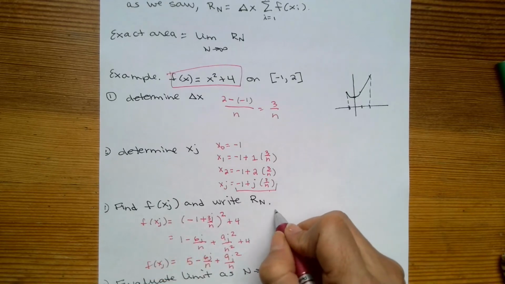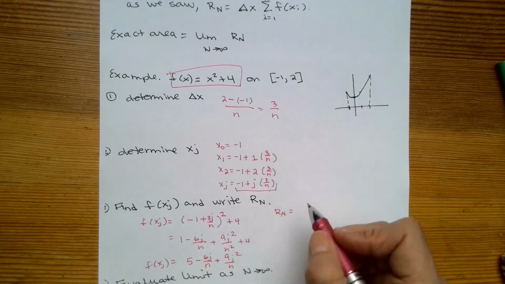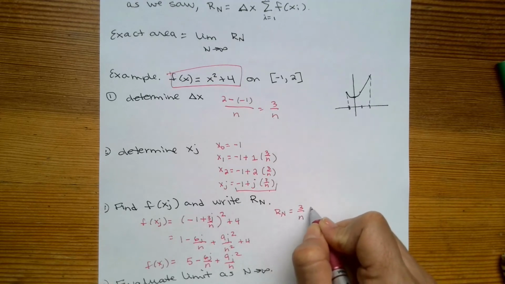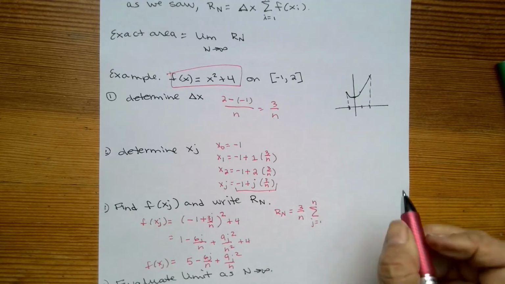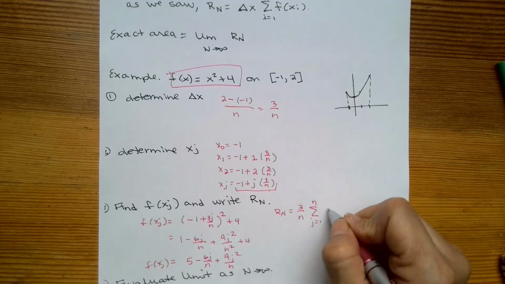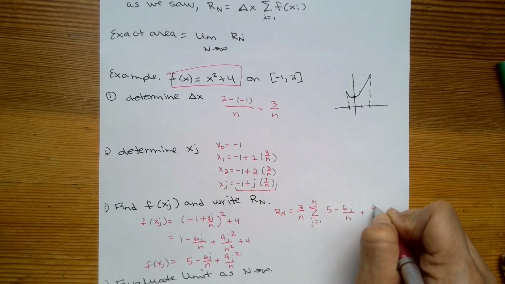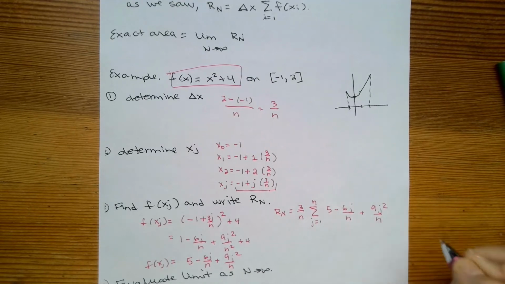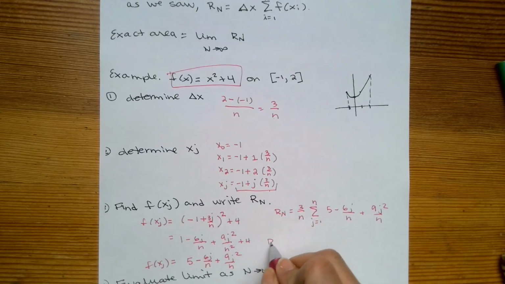Now let's write R sub n. R sub n equals delta x, 3 over n, times the sum, j goes from 1 to n, of f of x sub j. I'm just popping that over. Now we know from some of our summation rules that we can go term by term, and if we have constant multiples, they can move in front of the sum. So this is what we're really going to do.